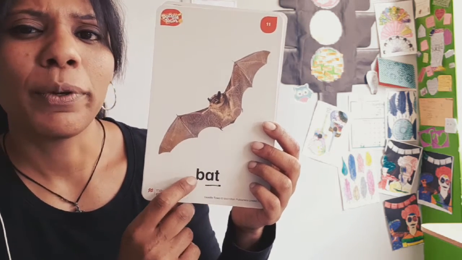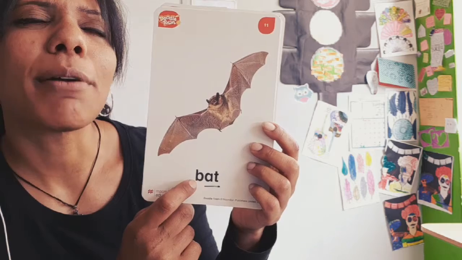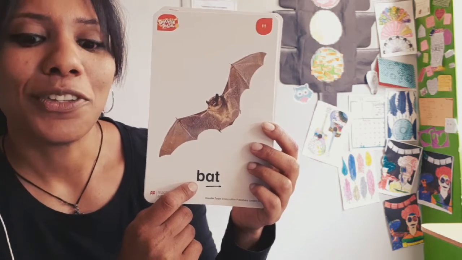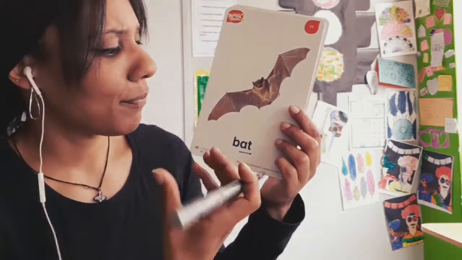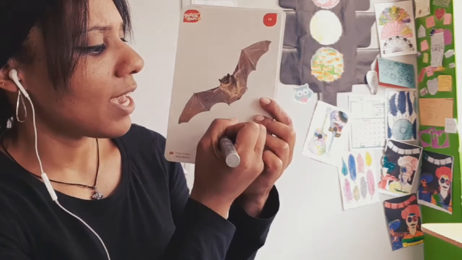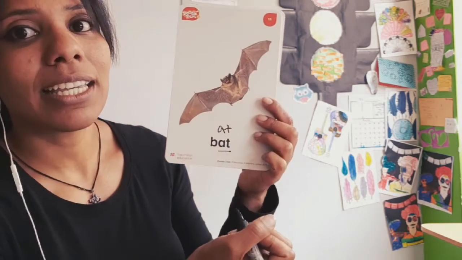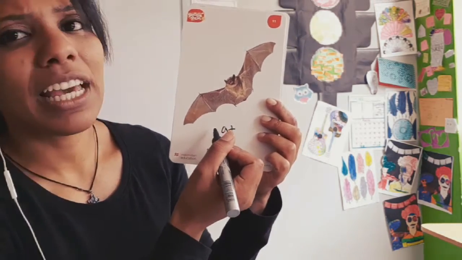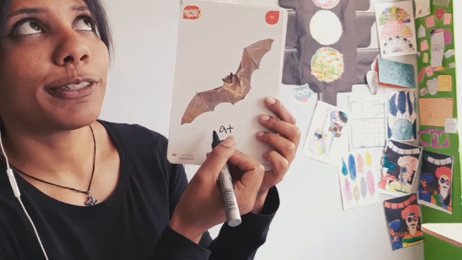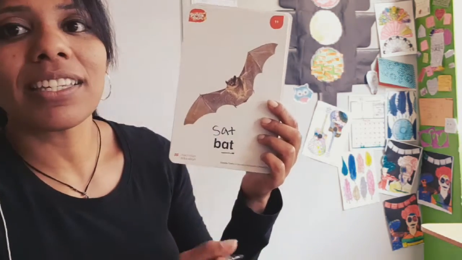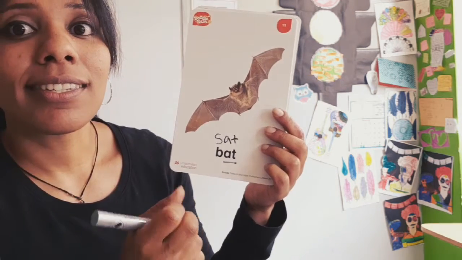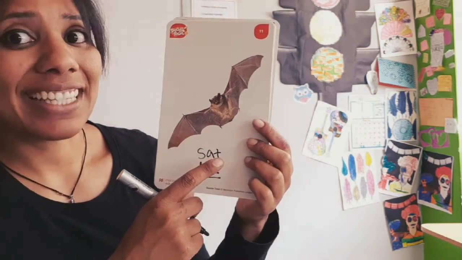Very good. So if we were to change the B, for example, and we made it a C, do you know what word we would make? So let's practice. Let's say that we have A-T, right? So A-T we know is at. And here, if we would put the letter S, right? So we know that S makes the sound /s/, so it would be sat.